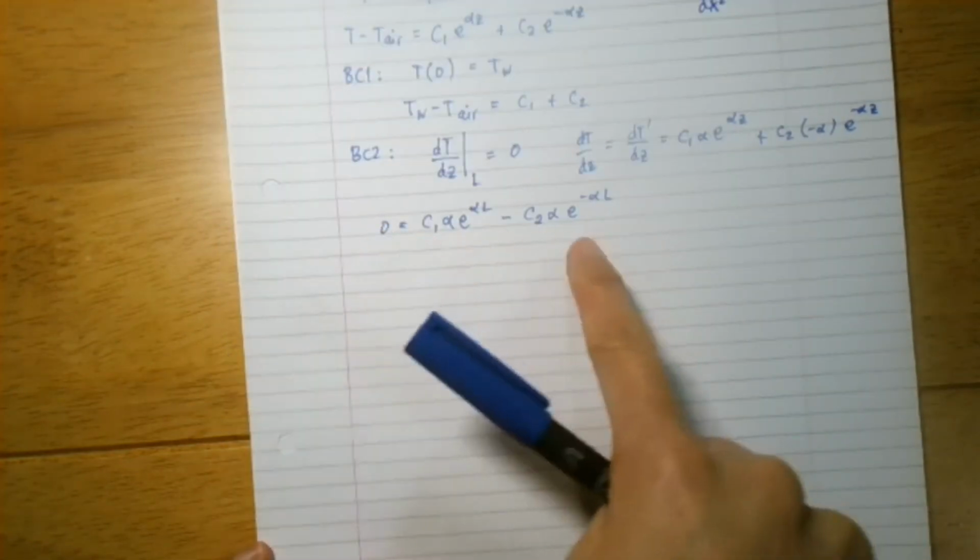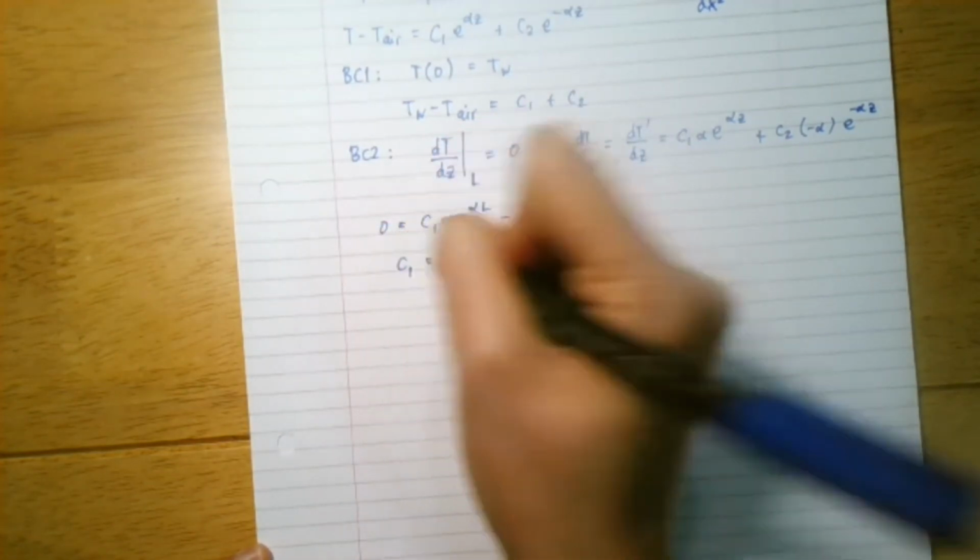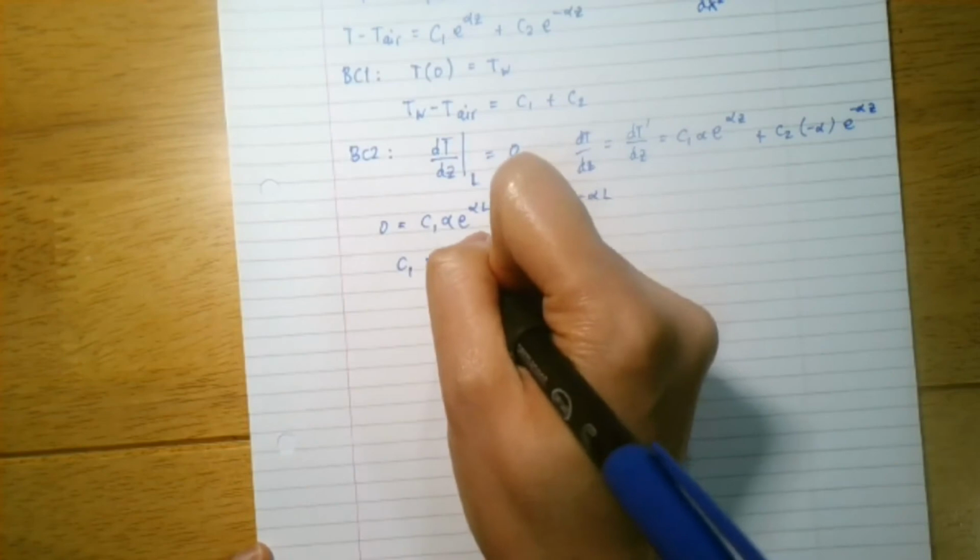Let's rearrange this first. From this one, we can solve for C1. So C1 is equal to C2.